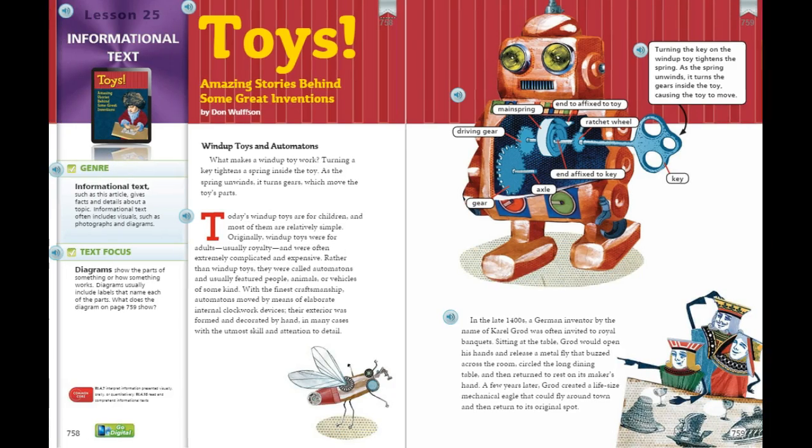All right, let's think through the text. I would encourage you again to pause the video and discuss your answers with your learning adult about what you just read. What are the main differences between automatons and today's wind-up toys? How does the diagram on page 759 help you understand the text?